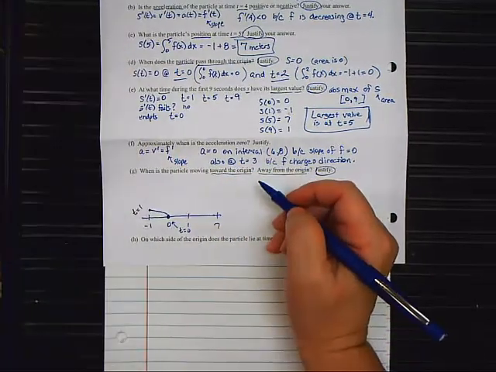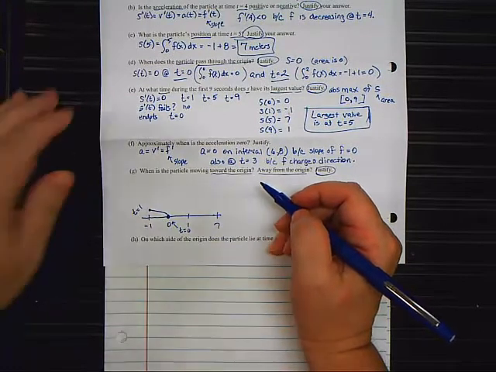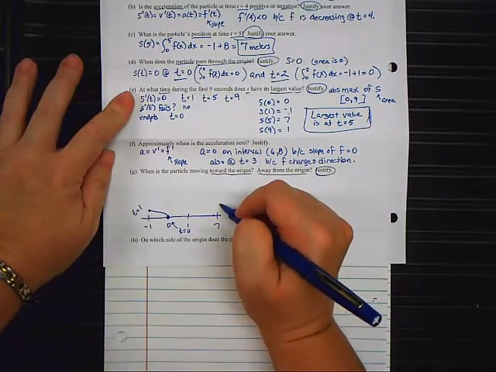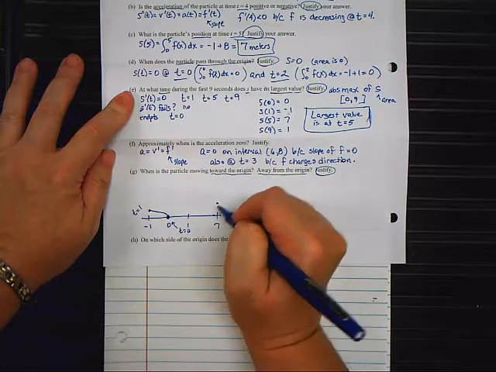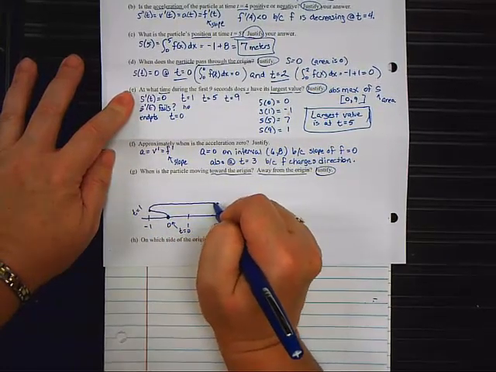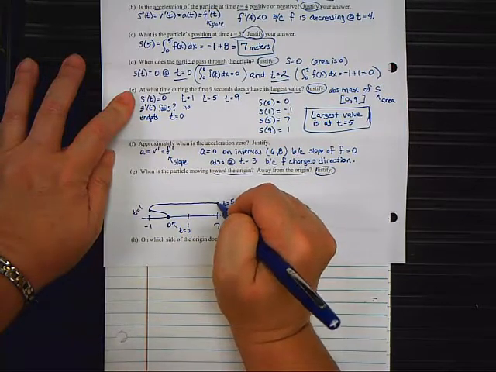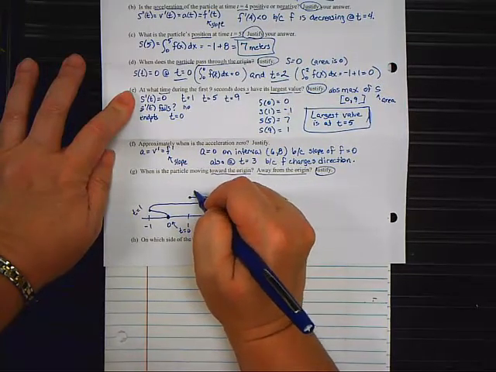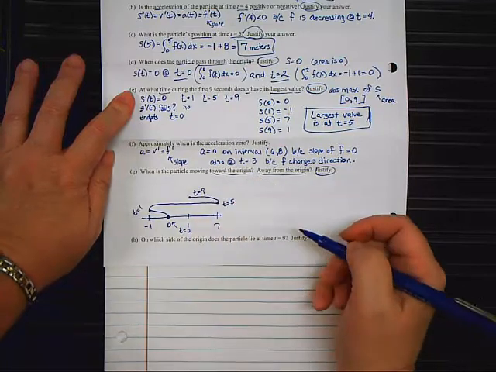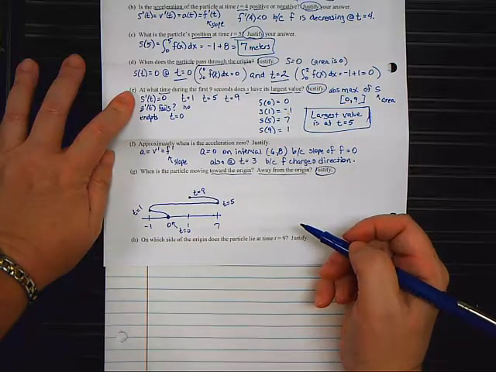Okay? Then, at time 5, it's over at 7. So over here, it has to go this way. Time 5, it's here. And then at time 9, it's back at 1. So that's the direction that it goes.